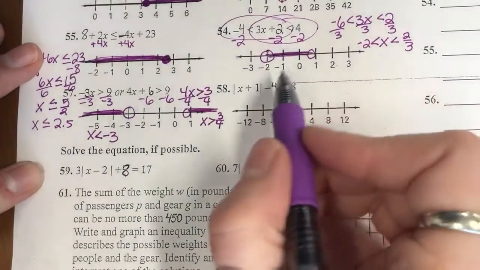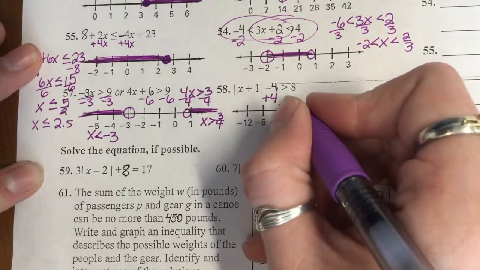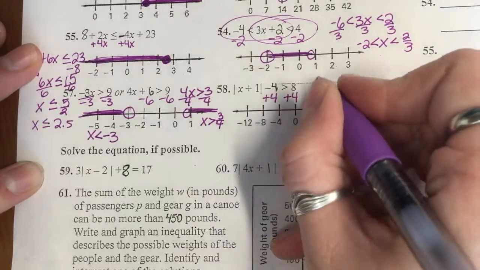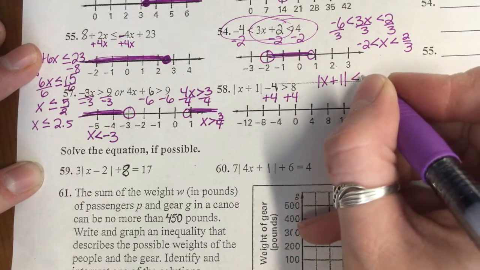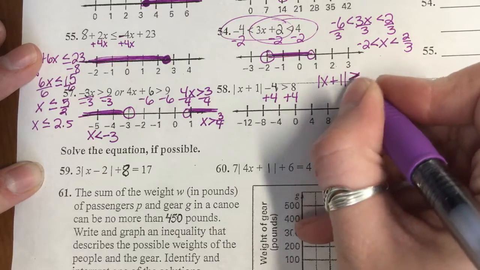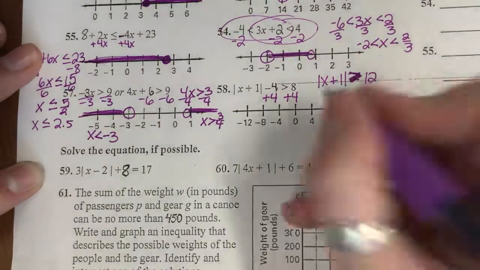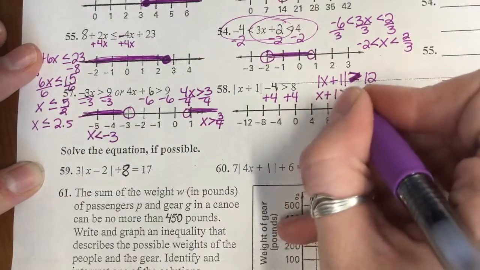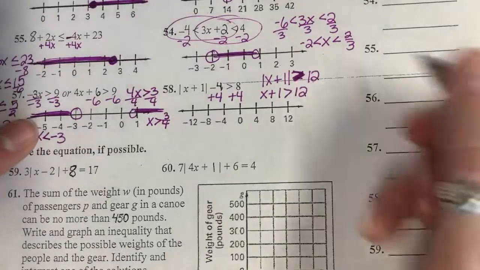Okay, before we can do the absolute value, we have to get the absolute value by itself. Absolute value of X plus 1 is greater than 12. Okay, X plus 1 is greater than 12, leaving everything the same except dropping the absolute value.